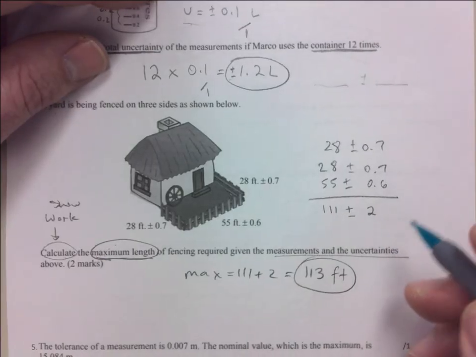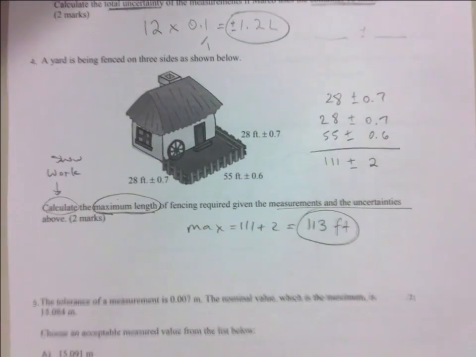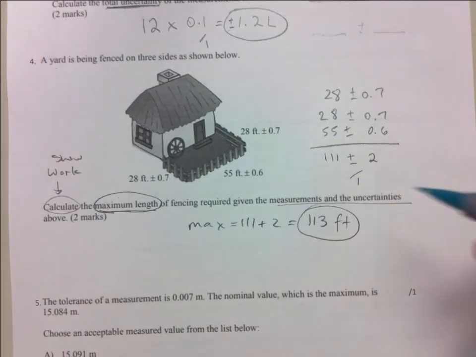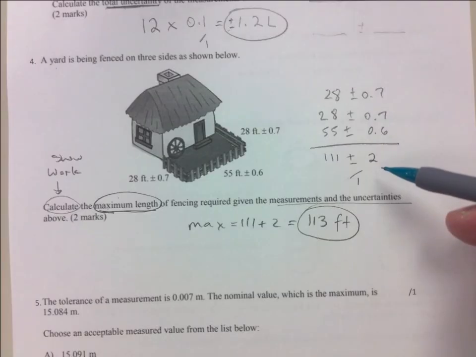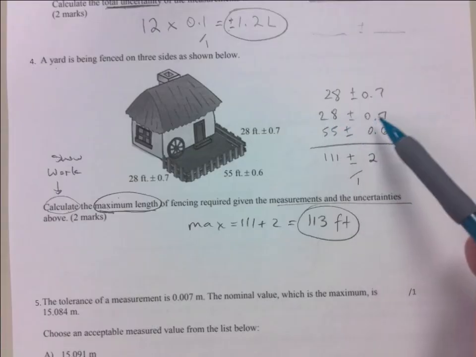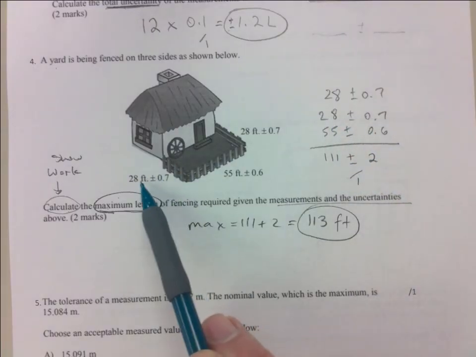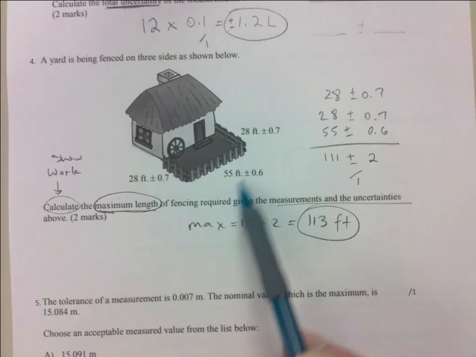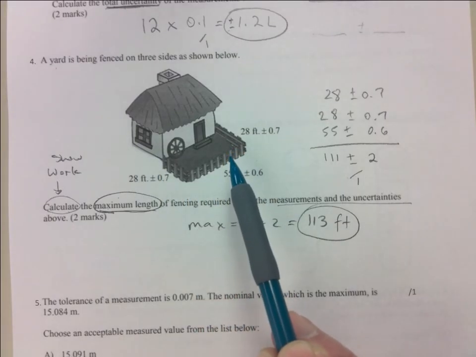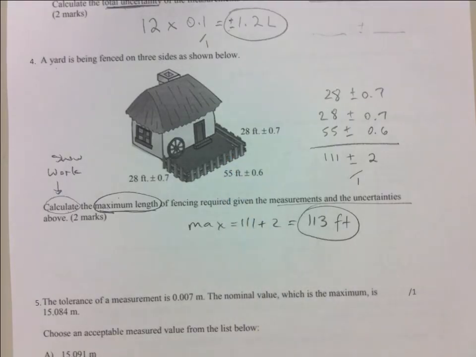I would say you get a mark for doing some sort of calculation ahead of time. Some of you may have done this: every time you saw this, you just added to get the max of each stretch, and then you added those up. That is fine as well. No problem at all.